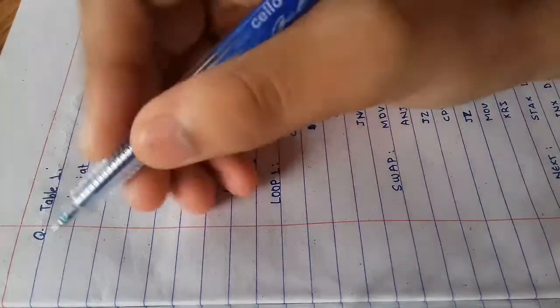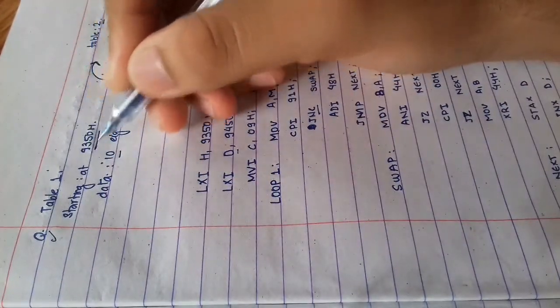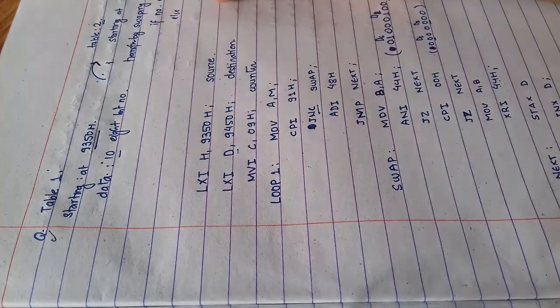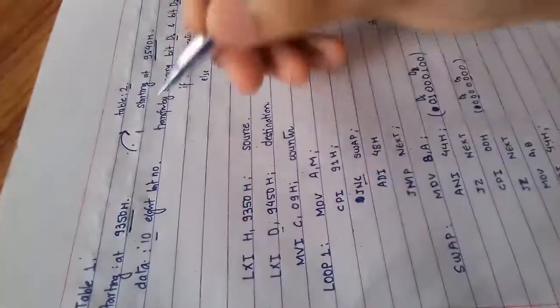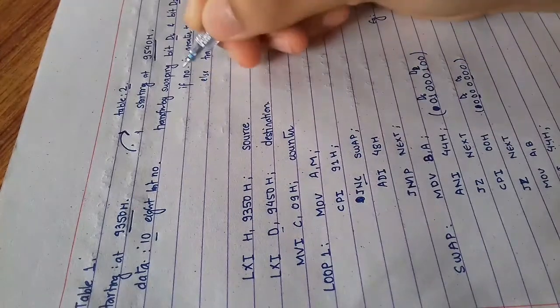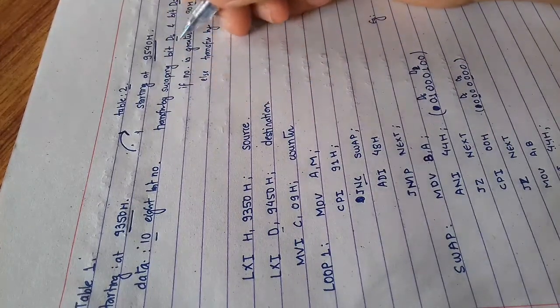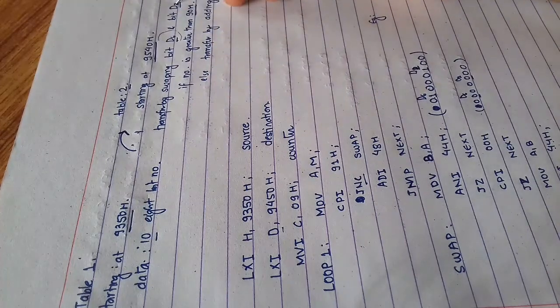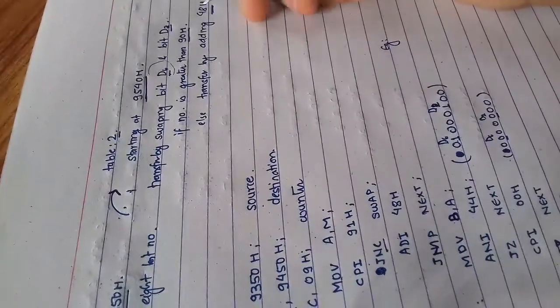In this first section, we have a first table whose starting address is 9350, and a second table whose address is 954540. It has 10 data. We need to transfer the data from table 1 to table 2. The condition for transferring is that we need to swap the nibbles d6 and d2 if the number is greater than 90, else we need to transfer by adding 48. For this condition, the program is written over here.